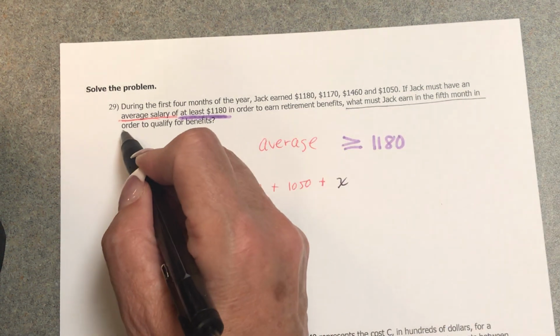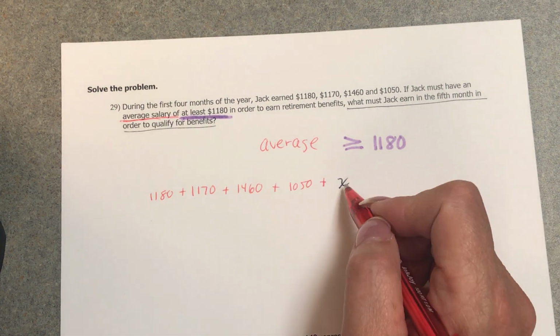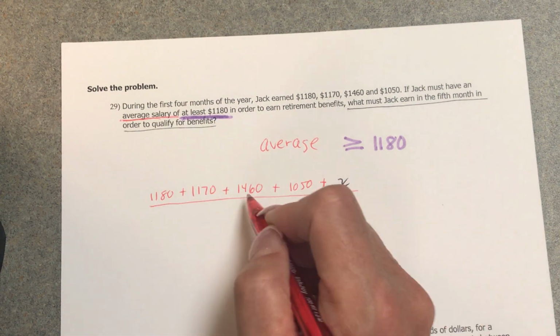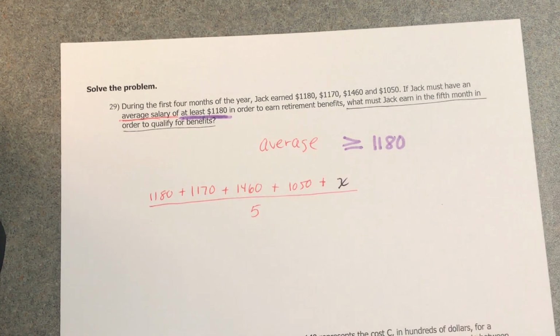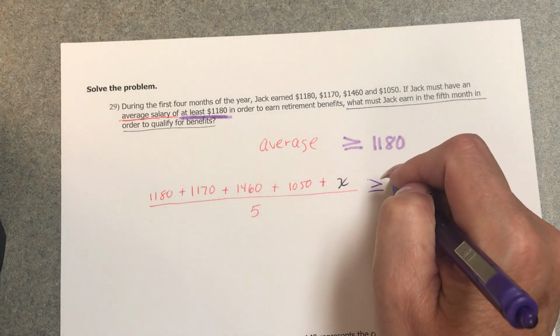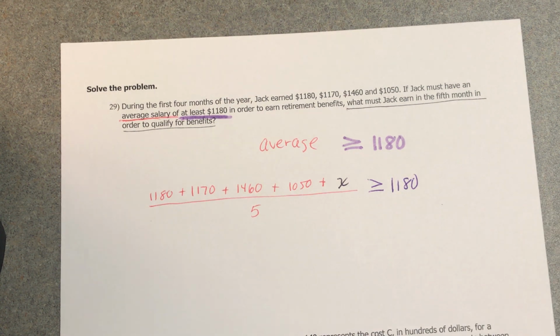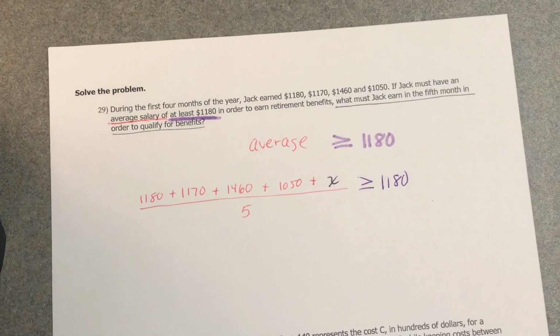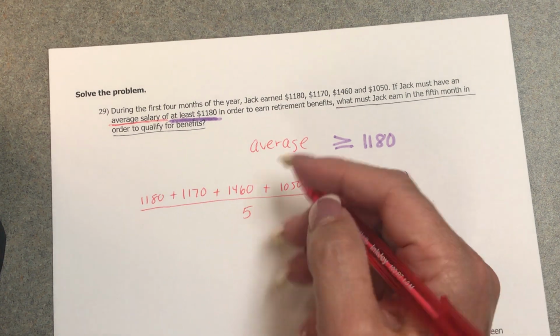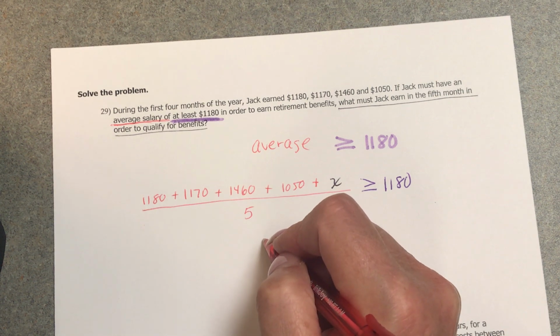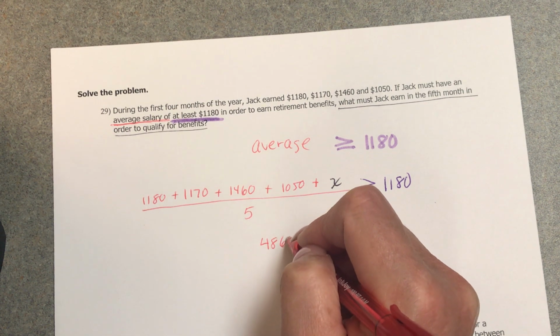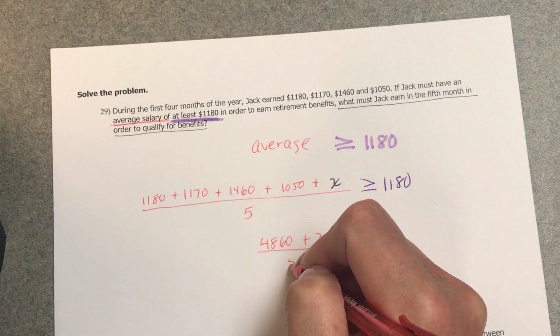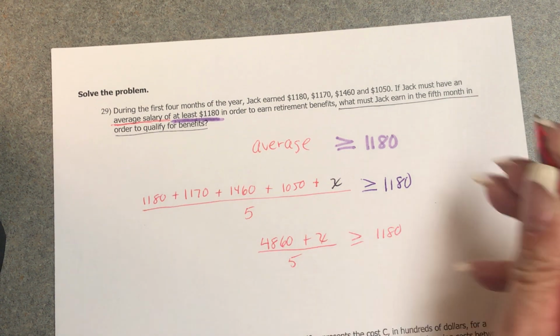So X is that, and when you add up all 5 scores, you divide by 5, and that should be greater than or equal to 1180. So when I add up those 4 earnings, I get 4,860 plus X divided by 5 is greater than or equal to 1180.